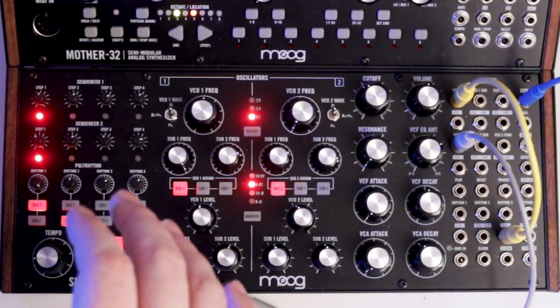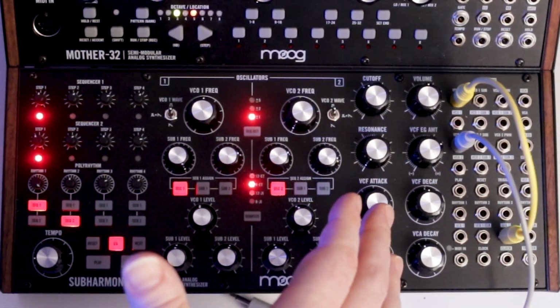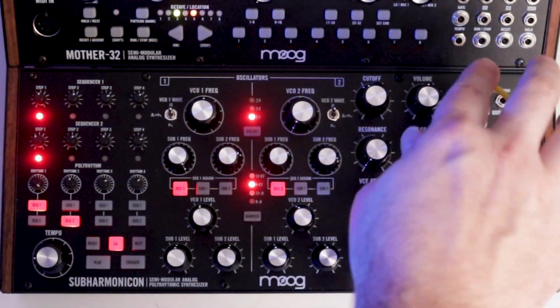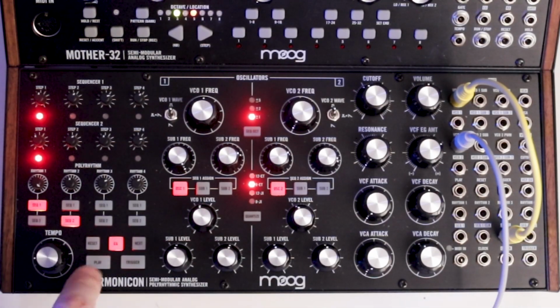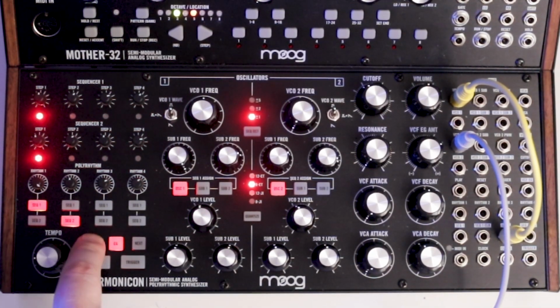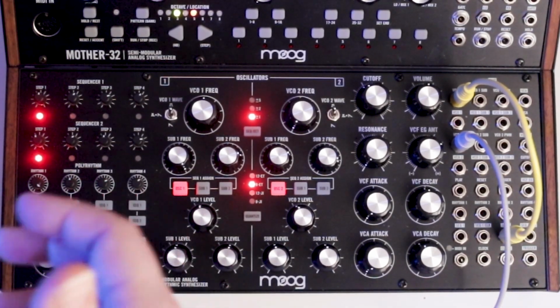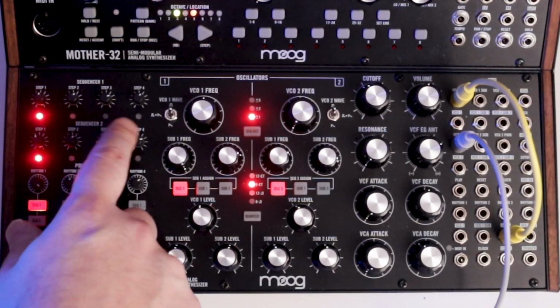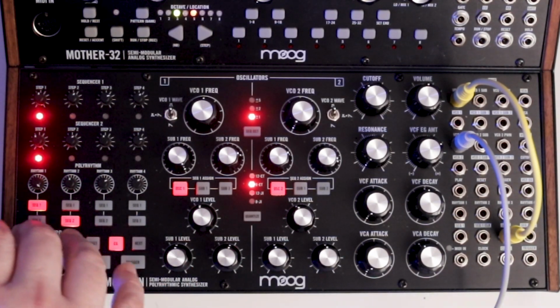Okay, so here I've got a patch that's pretty similar to what it was in the last video. I've got the dead patch. Sequencer 2 is attached to VCO1, and this is what it sounds like. So how I said the harmony was going was A minor, F, C, G. Unfortunately, that was incorrect.